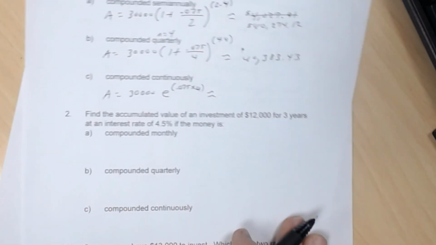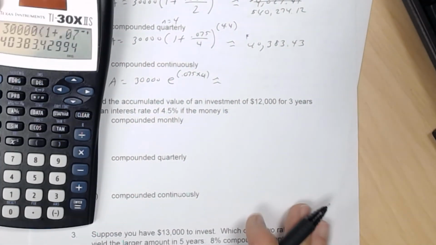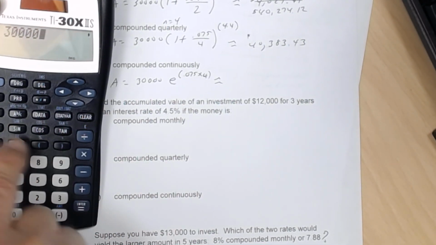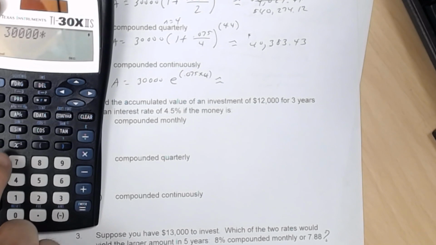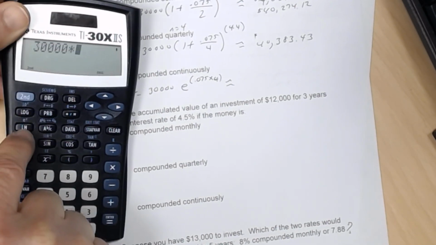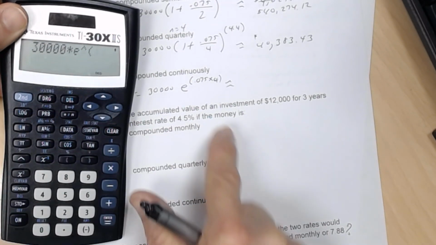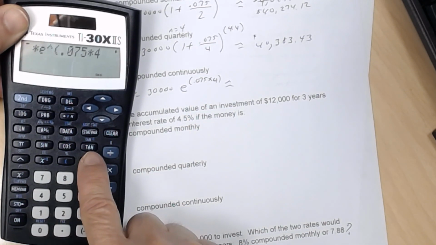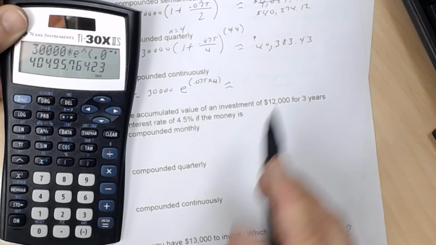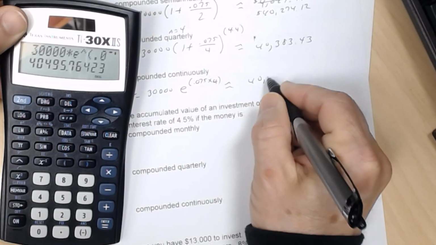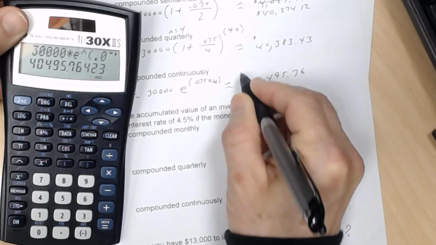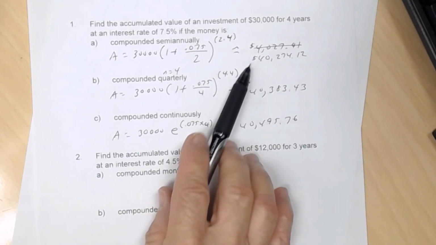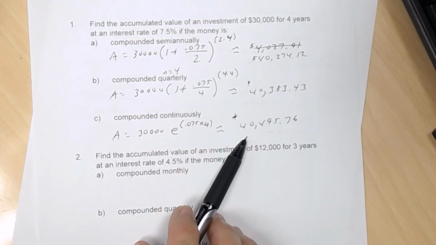All right, so when I use a calculator, this becomes 30,000 times E. Remember, to get to the E, you press second ln, remember that? Right here. See that? And then in parentheses, you can say 0.075 times 4. Make sure you close the parentheses, and then press equal. And so that's $40,495.76. And notice that the more times it's being compounded per year, the larger this amount is.